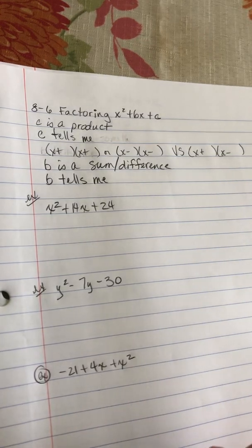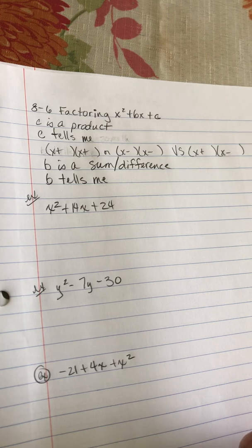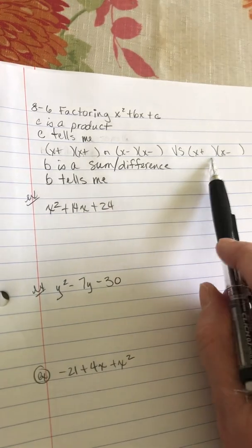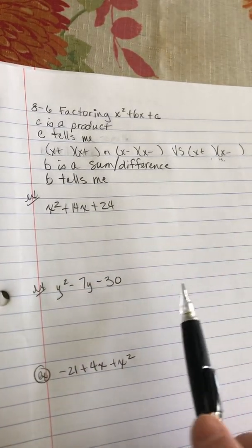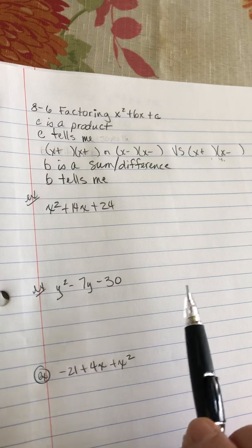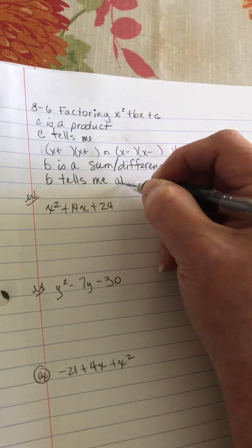Okay, so why do I say B is a sum or a difference? Well, if you add two numbers and the sign is the same, you're going to add. But if the signs are different, it's a difference. Okay, so B tells me about the signs.